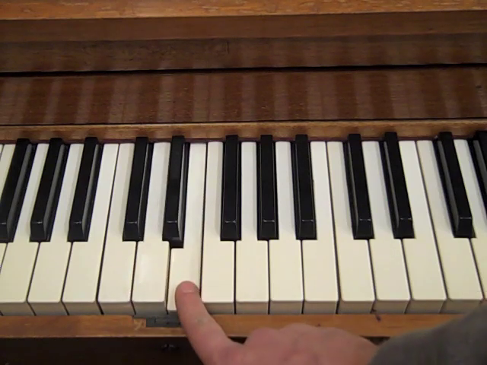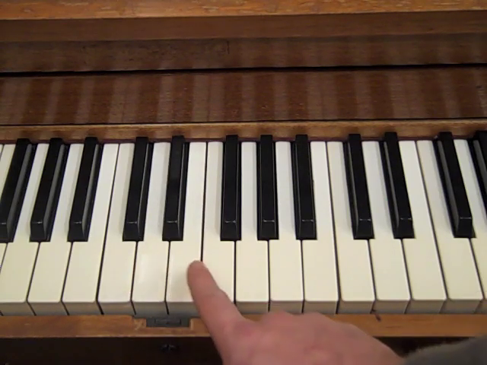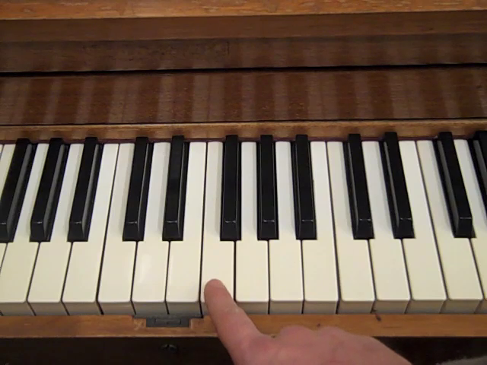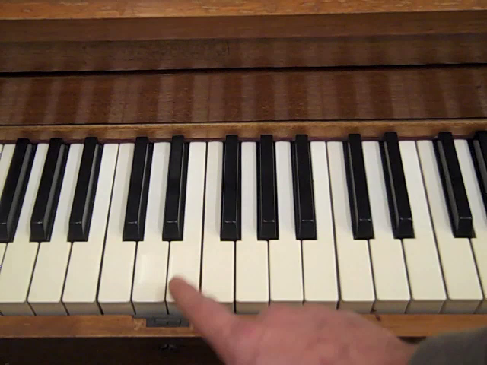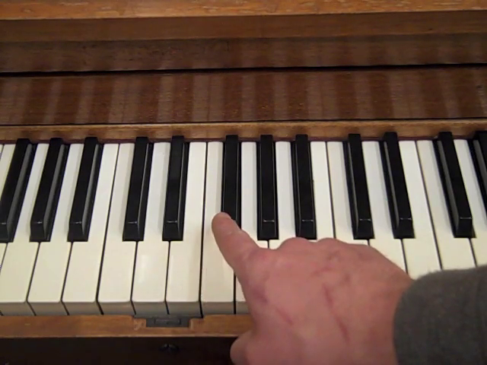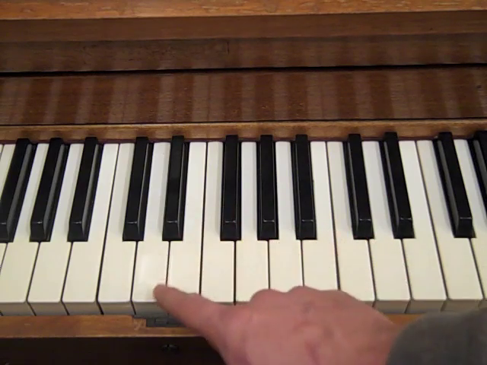D to E is our first whole step. Now, E to F is a half step. If we're making a major scale, we need to actually make this step a whole step. So instead of it being F natural, we're going to have to make it F sharp to make it a whole step.